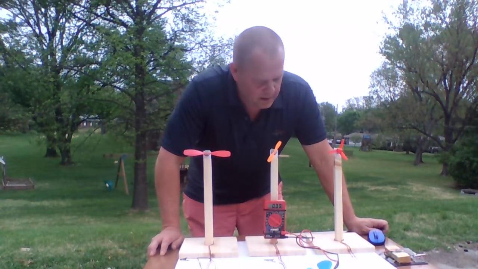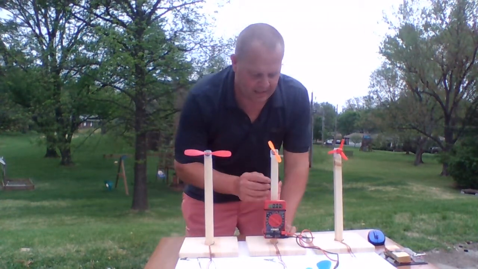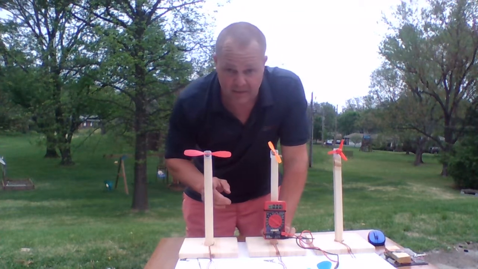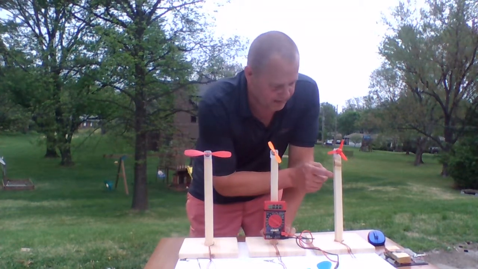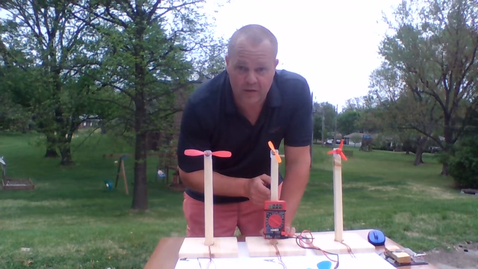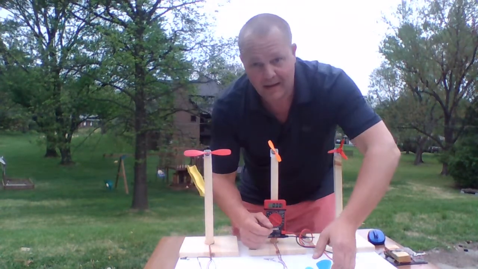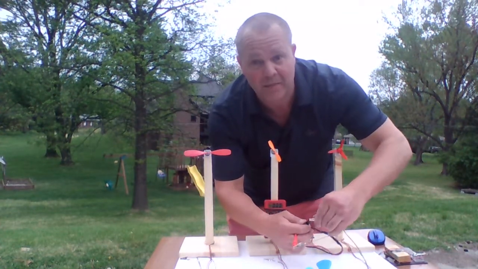Huh. So now let's go back and revisit our predictions from earlier. Did anybody think that this was going to be the most? Did anybody think this was going to be most? How about this one? Did anybody guess this little orange one? What do you think is going to happen with this? I guess we're going to have to experiment and find out.